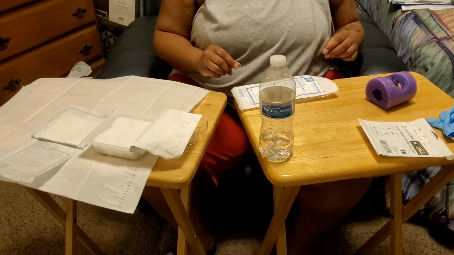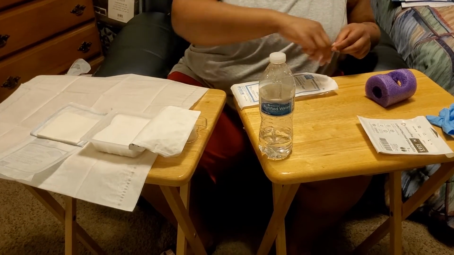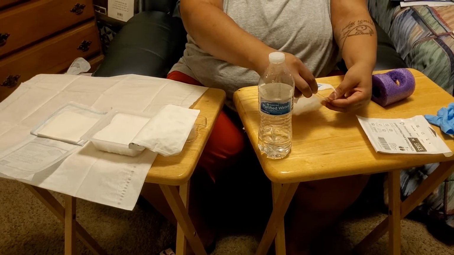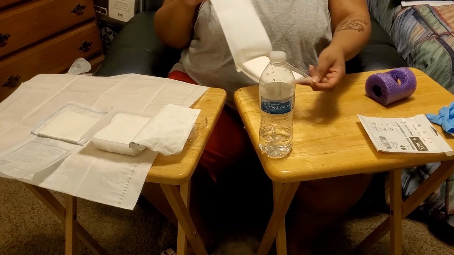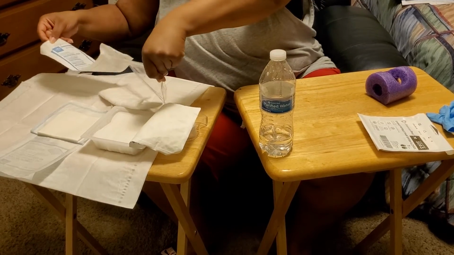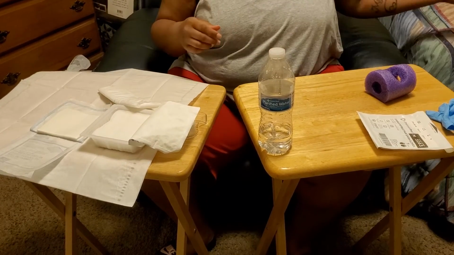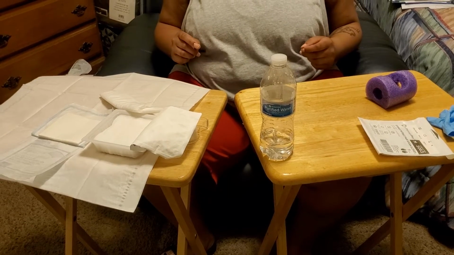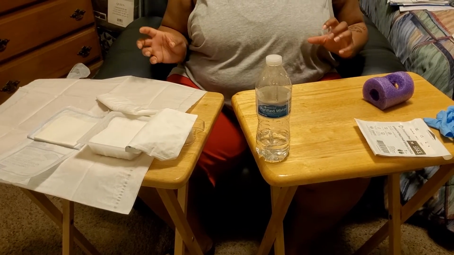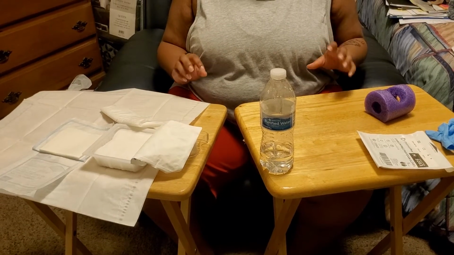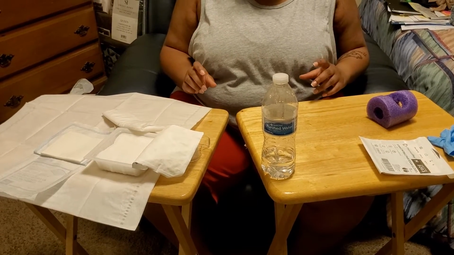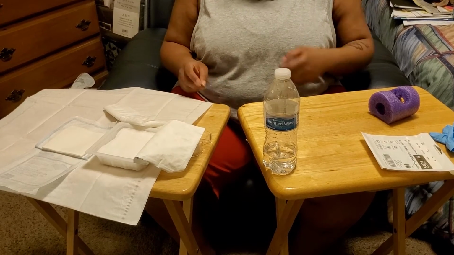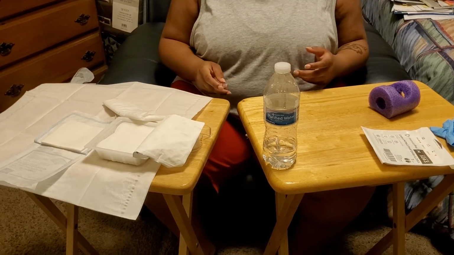I will want to open my ABD pad away from me and place it onto here. Alrighty. And then before I start to do my sterile dressing change, I will want to place the tape on the sides of the table.